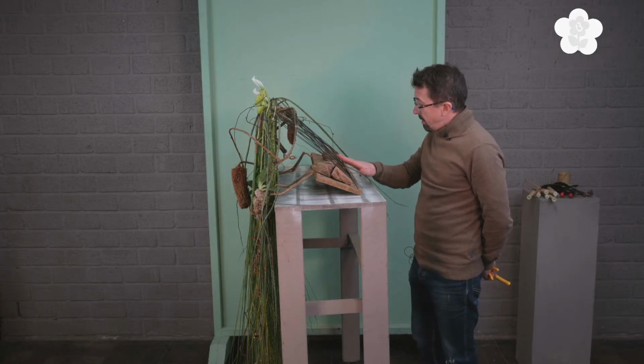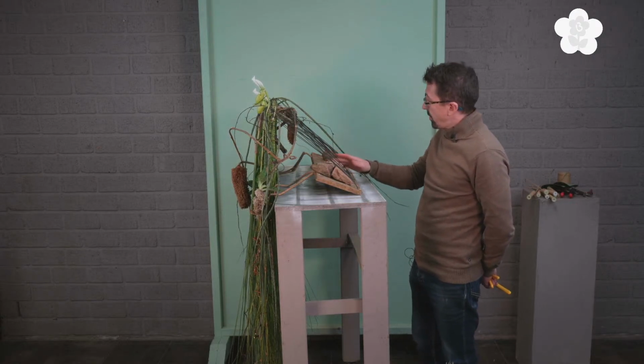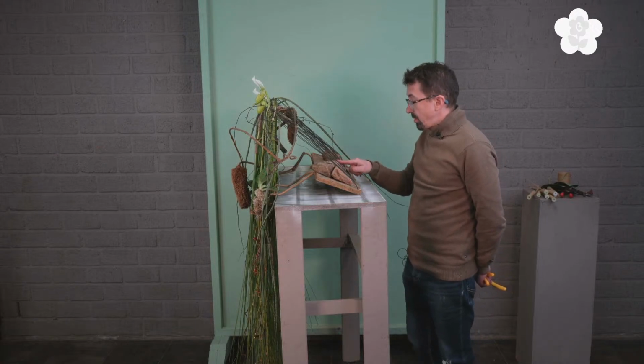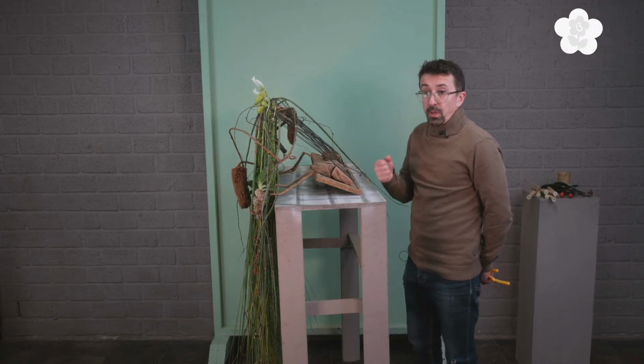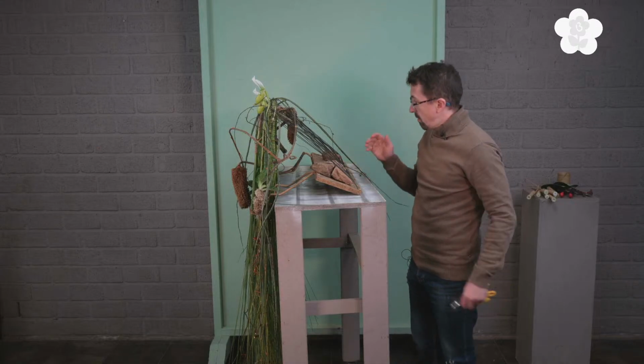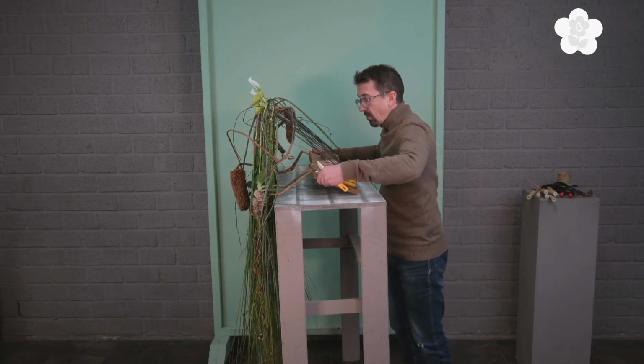I have added a little bit of stone, just again for the texture, and also because it's a little bit more heavy and very stable, you know.